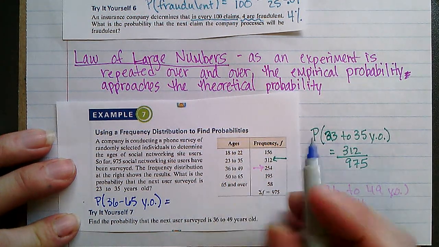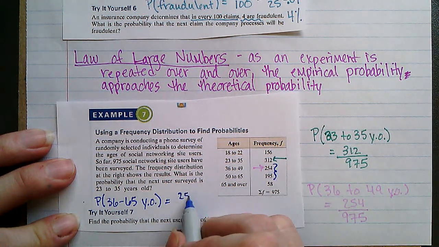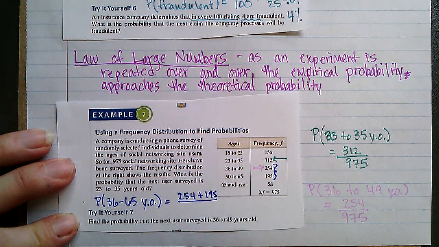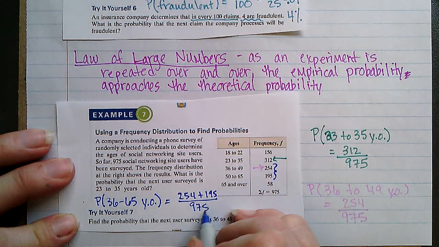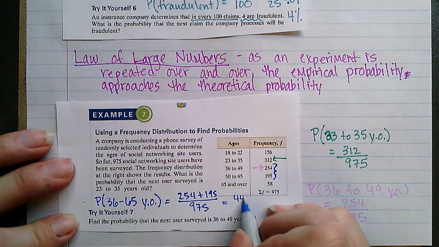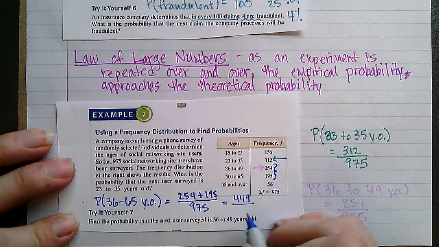That frequency would be 254 plus 195, and the total frequency is still 975. So that probability would be 449 out of 975.